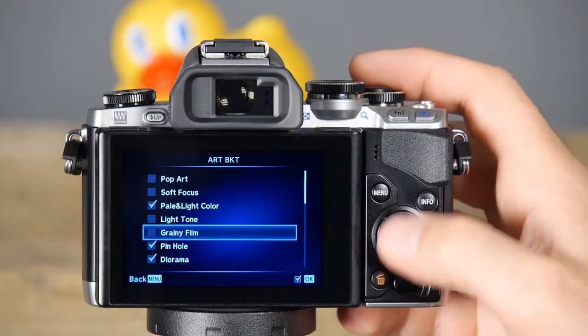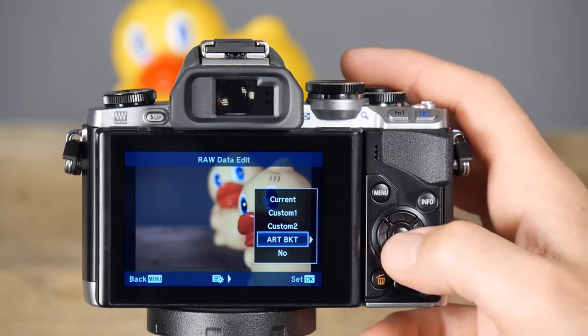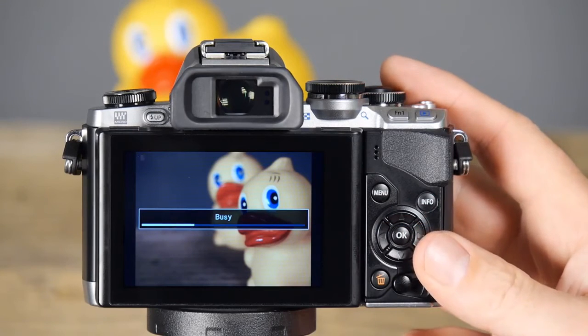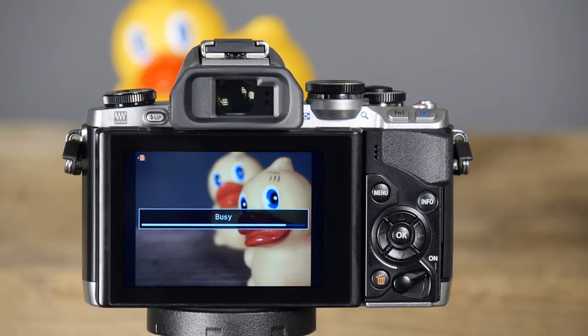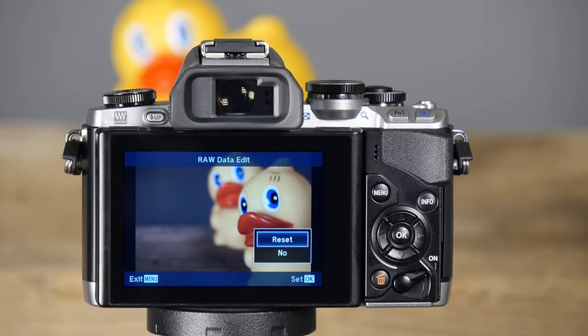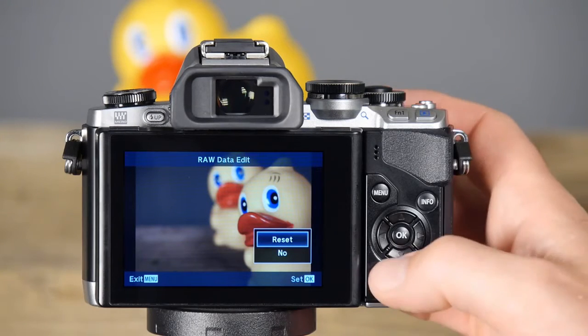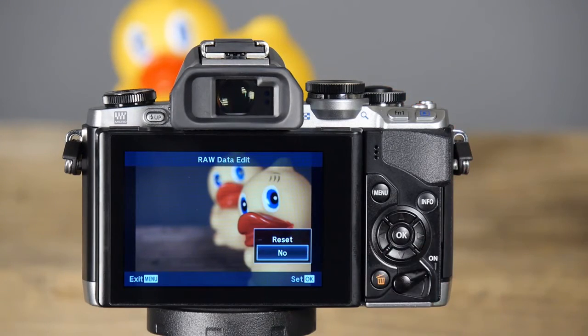When you're finished making selections, press the Menu button and press OK to save the copies to the memory card. Again, you'll be prompted with the dialog to reset the art bracket settings. Choosing Reset will set the art bracket options back to default, and choosing No will keep the settings that you just selected.